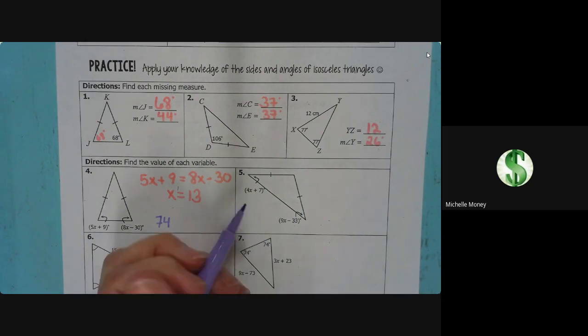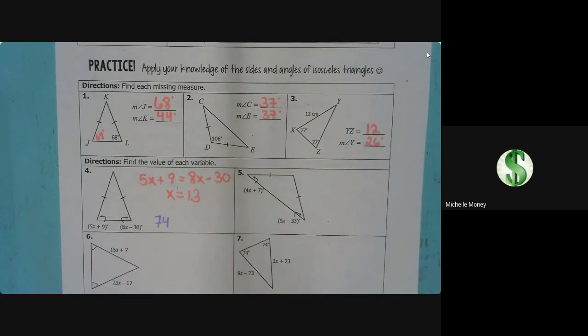Okay, so number 5, set them equal. We don't need to complete that one. Number 6, set them equal. We don't need to complete that one. Number 7, set them equal. You guys know how to do that. I'll let you practice that on your own.